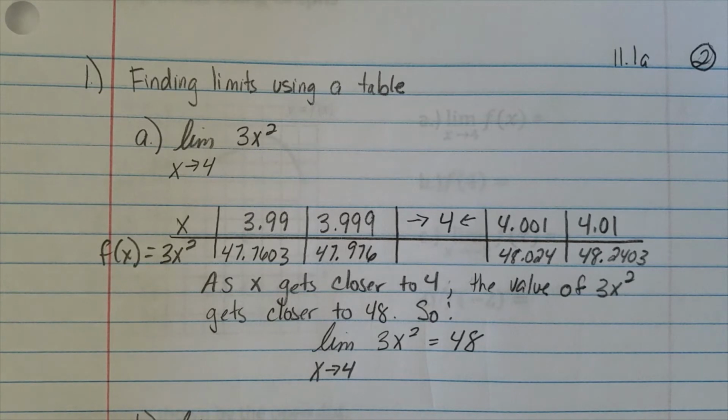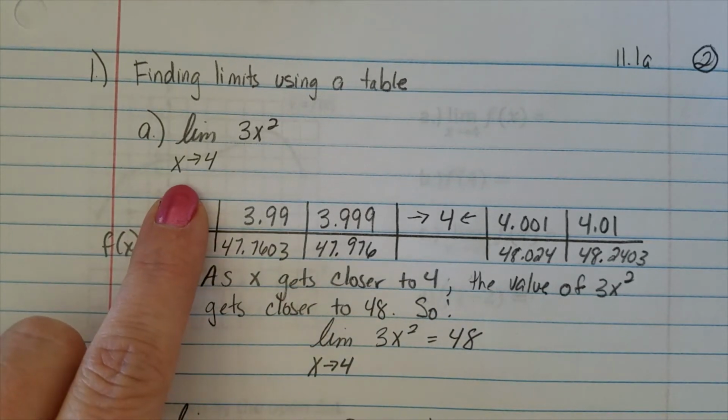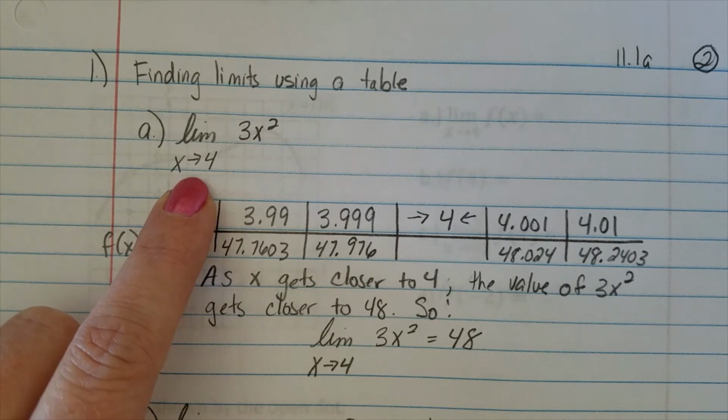Notice 1a, domain is all real numbers. Okay, but remember, we're not really focused on that. We're looking at the behavior of the graph. We want to know, what is the graph doing? Is the graph approaching a certain number as x approaches 4? Where are my y values going? Are they approaching a certain y value?